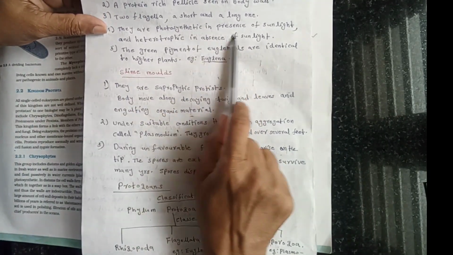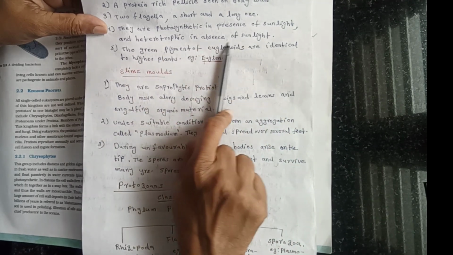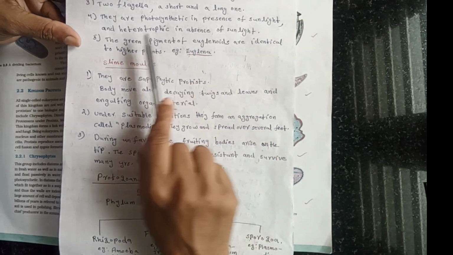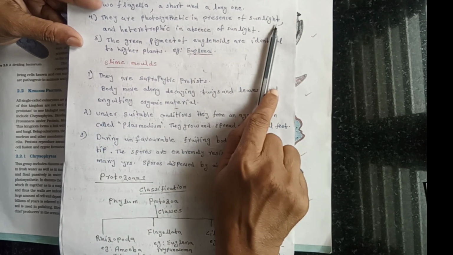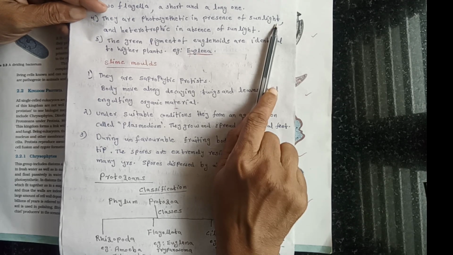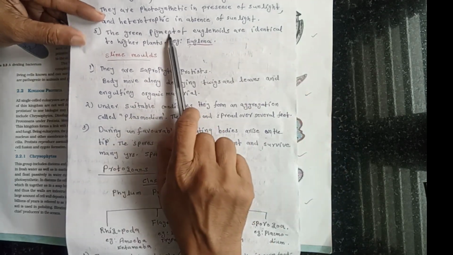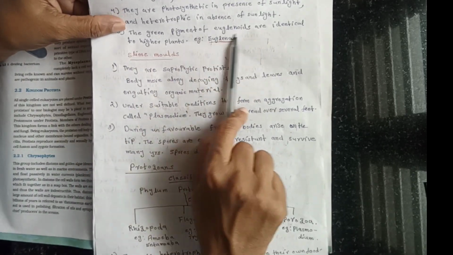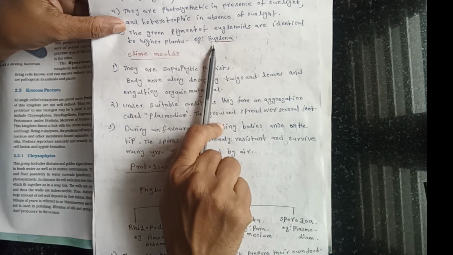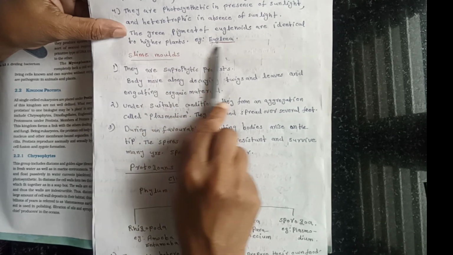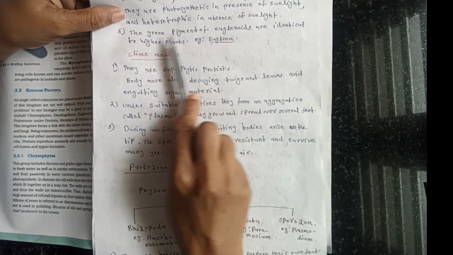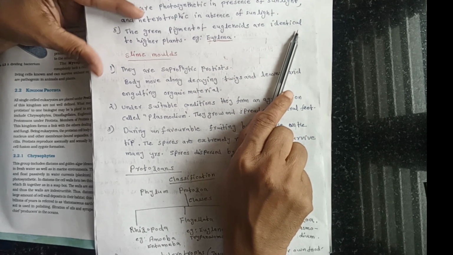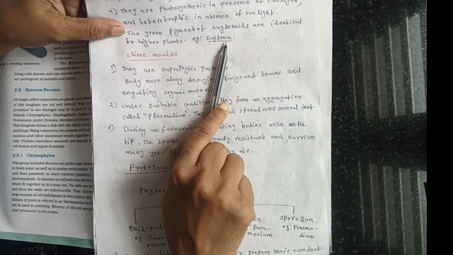They are photosynthetic in the presence of sunlight and heterotrophic in the absence of sunlight. In the presence of sunlight, they conduct photosynthesis and produce their own food material. In the absence of sunlight, they depend on other organisms for food. The photosynthetic pigments of euglenoids are identical to those of higher plants. Example, Euglena.